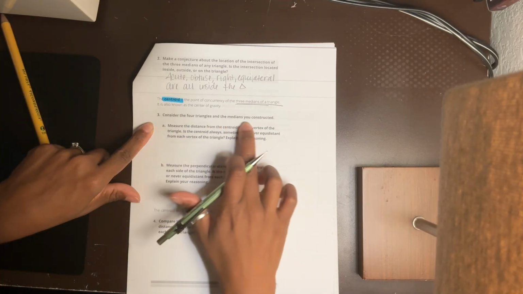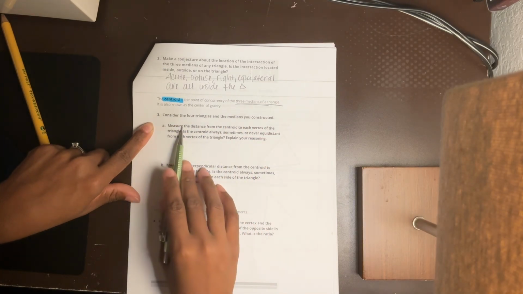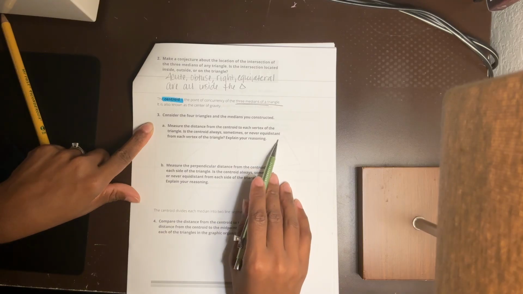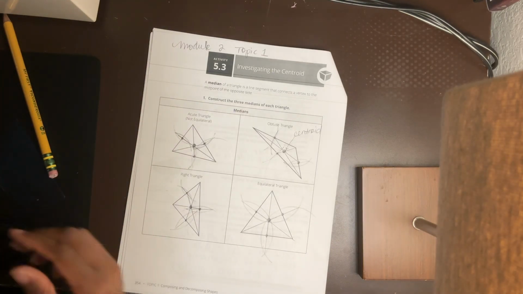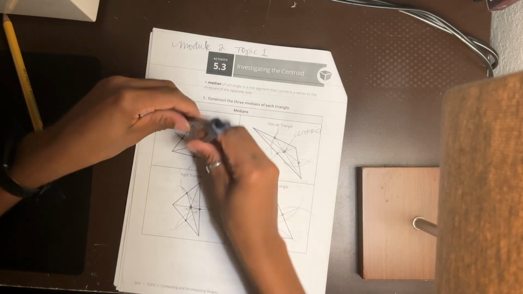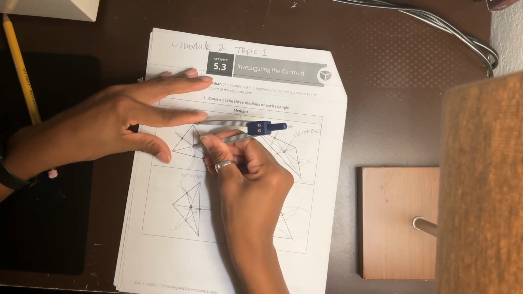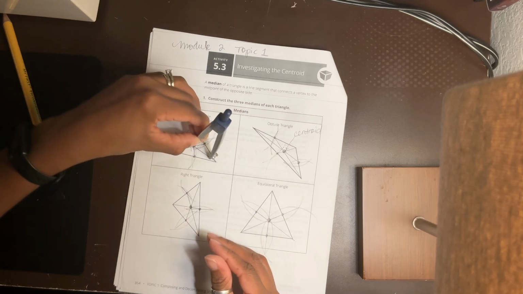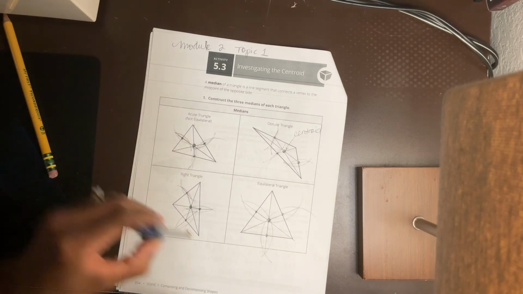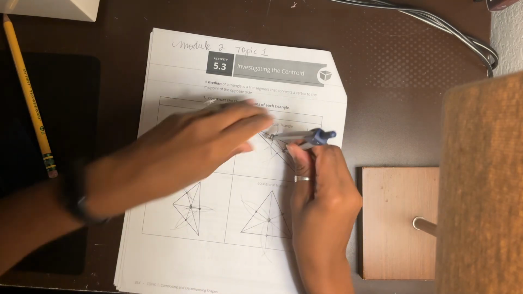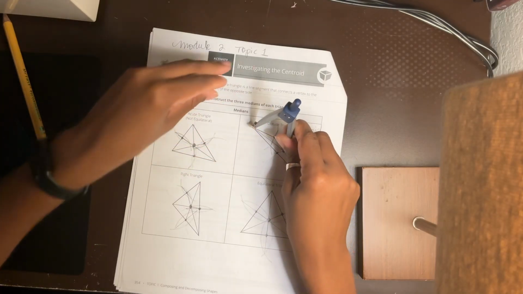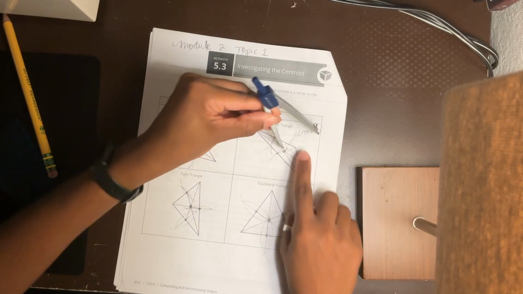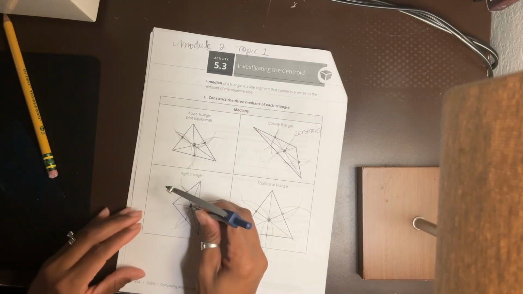And consider the 4 triangles and the medians you just constructed. Measure the distance from the centroid to each vertex. Always, sometimes, never. Let's take a look. We're looking for the distance to each vertex. So I'm just going to try this one first. That distance, okay. And I'm going to compare it to the other 3 vertices. Nope, not the same distance. Let's check obtuse. This one's pretty obvious. That distance is definitely not the same as that distance. So nope, not for obtuse.